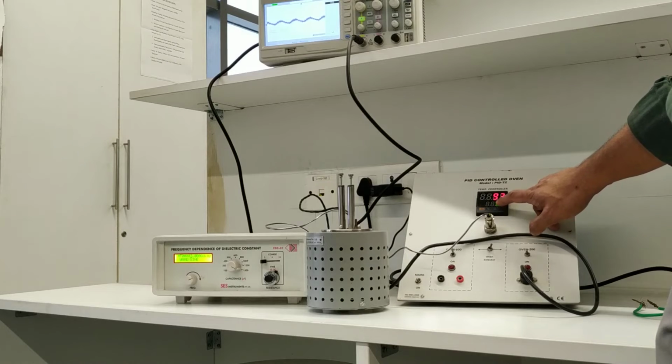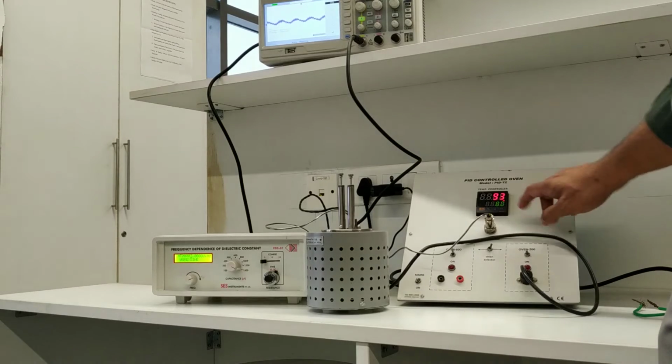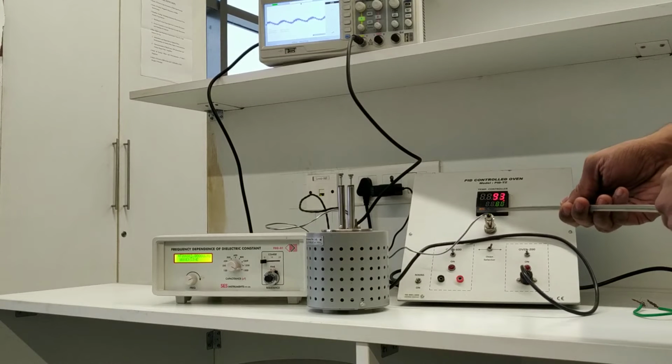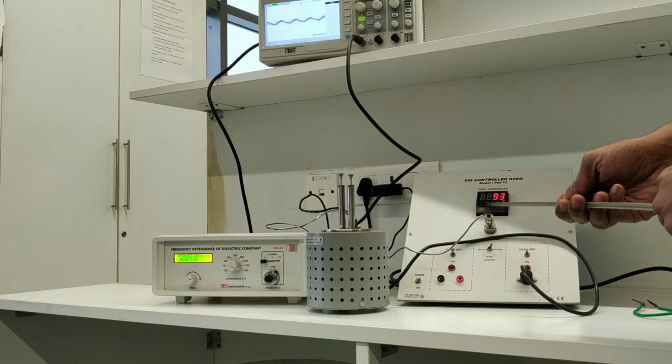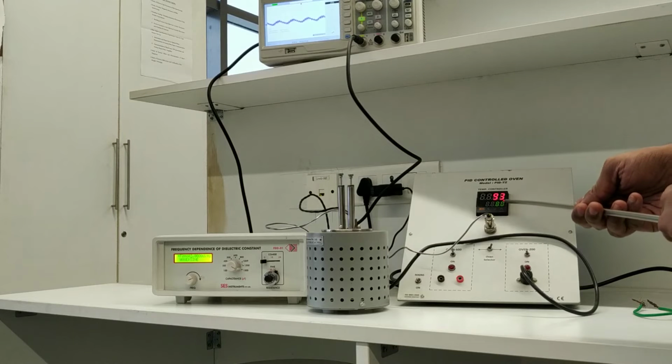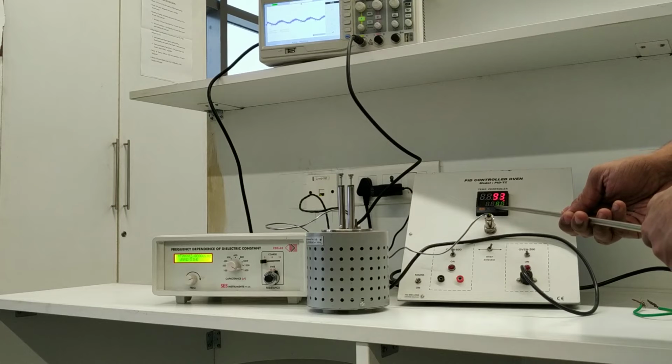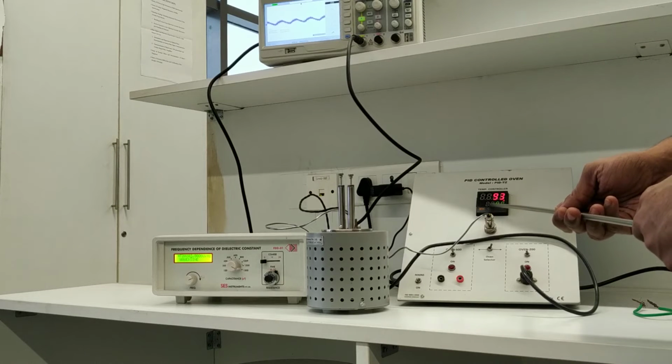So let's say I now want to change the temperature to 100. If you can see on your screen, there are arrow marks here. You just click on those arrow marks, and you can move the cursor around and change the digits at different positions. Now it is 80. If I want to go to 100, I have to change the number at this position to 0, and the number at this position I must set to 1.